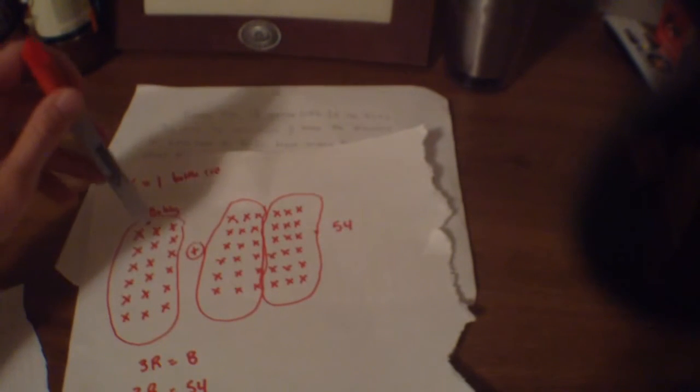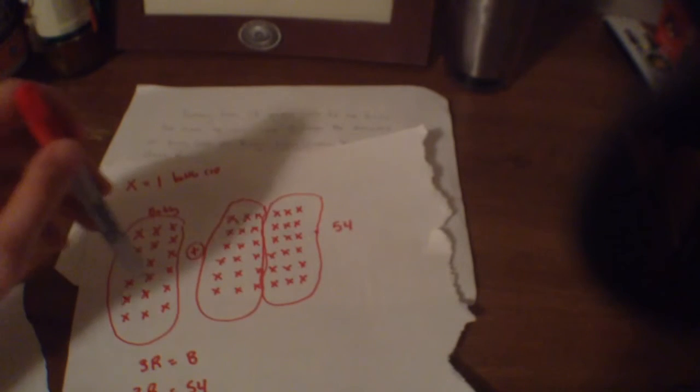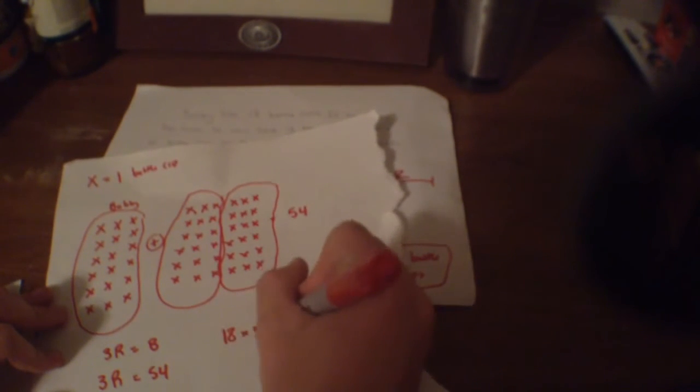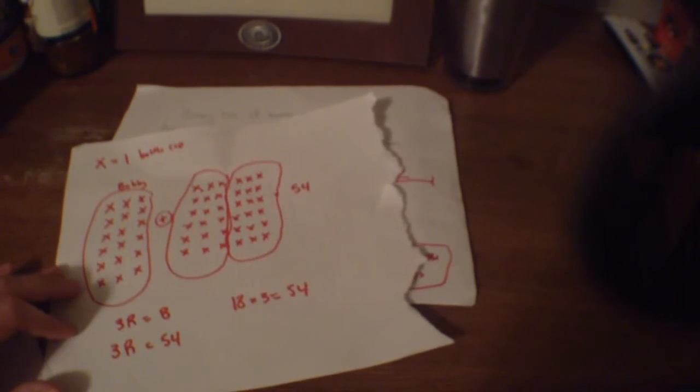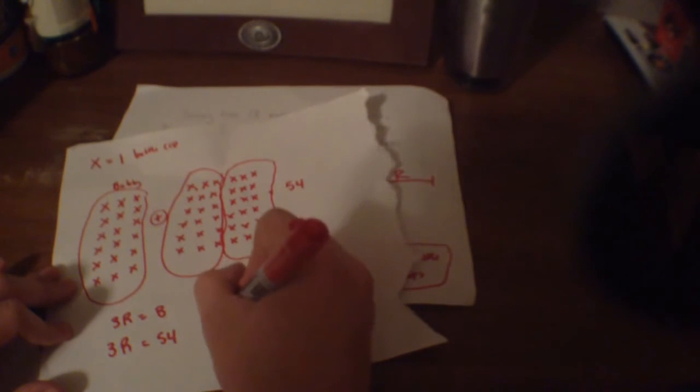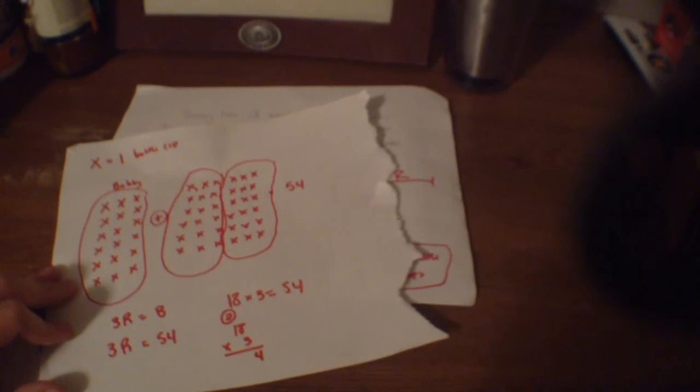Now, in each one, we have 1 through 18. So we're saying right now that if Ricky has 18, then 3 times that for Bobby is going to give us 54. And we can test that. We can say 18 times 3. 3 times 8 is 24, so we have 4. We regroup our 2 for our 20, our 2 tens. 3 times 1 is 3, plus 2 is 5. And it is indeed 54.